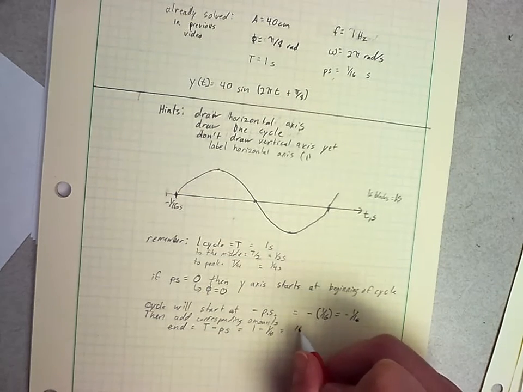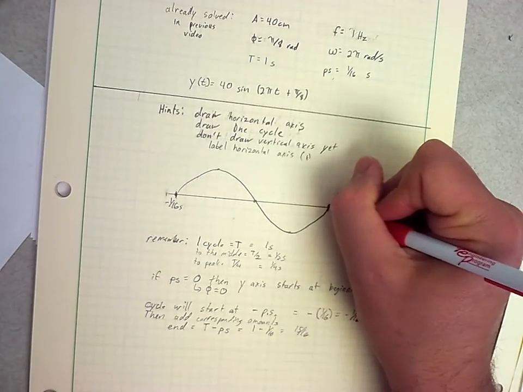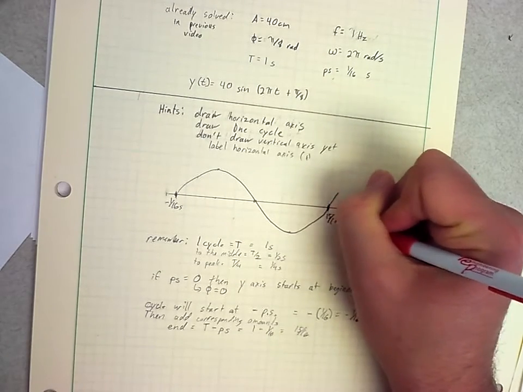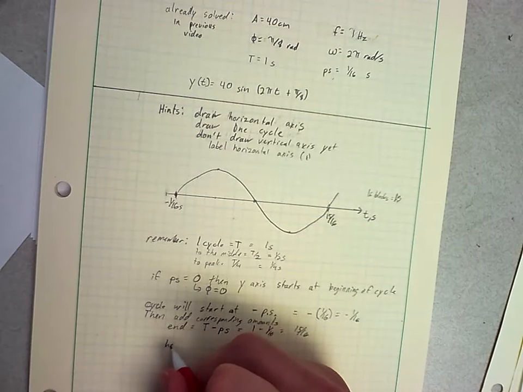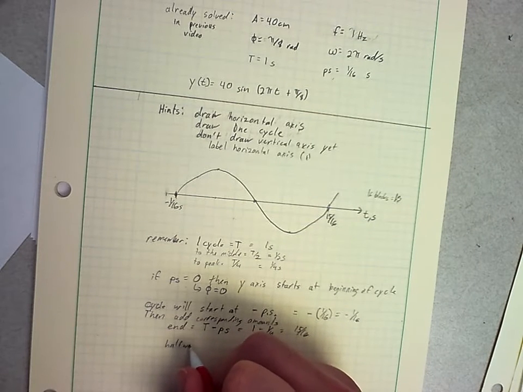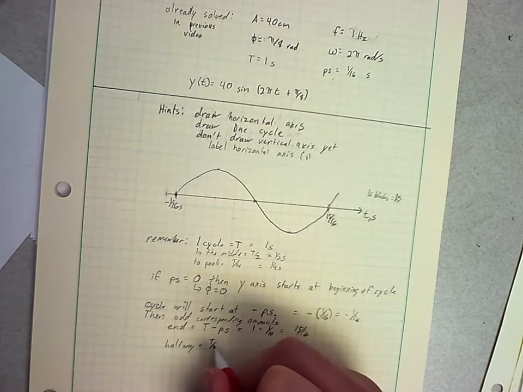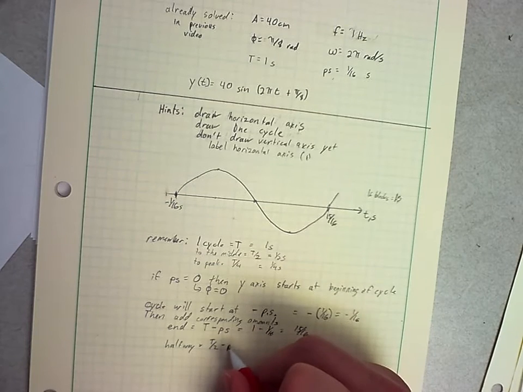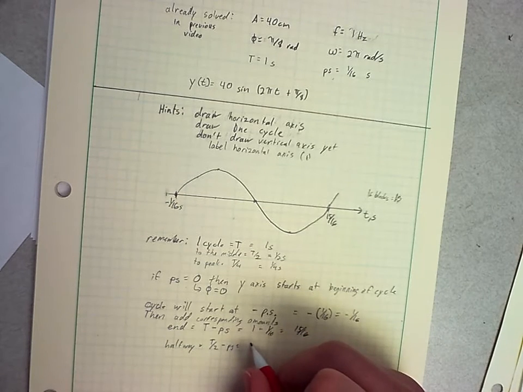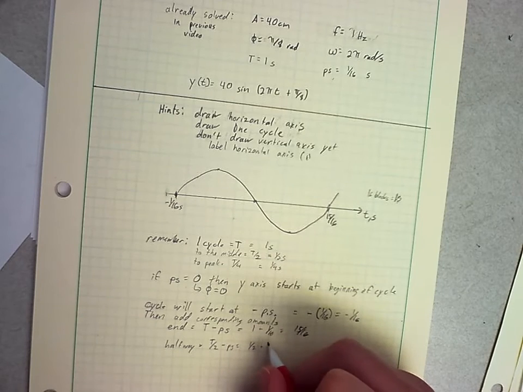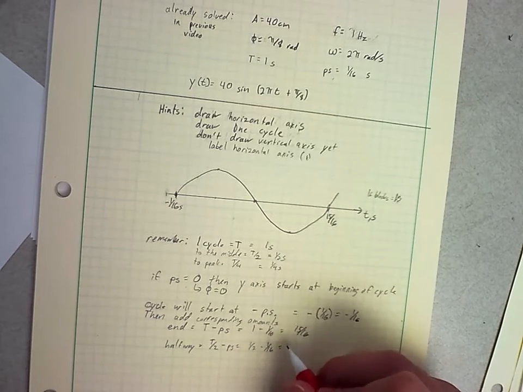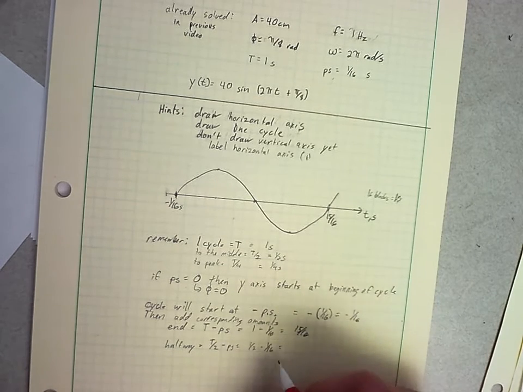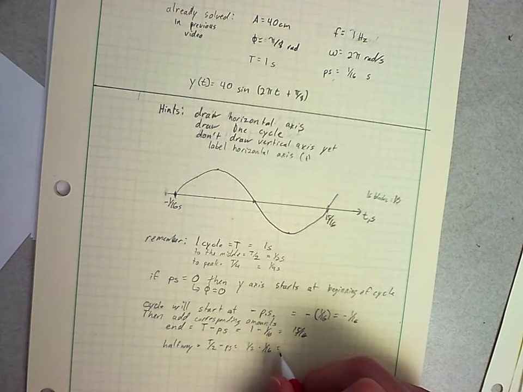It's 15/16. So this point is 15/16. The halfway point is T over 2 minus my phase shift. So it's 1/2 minus 1/16, which you'd have to get a common denominator to work out, but you should end up getting 7/16.